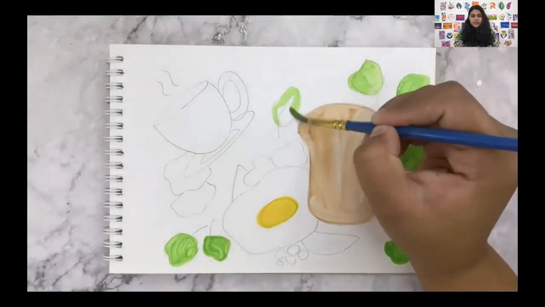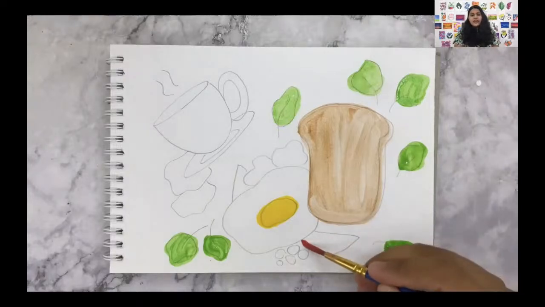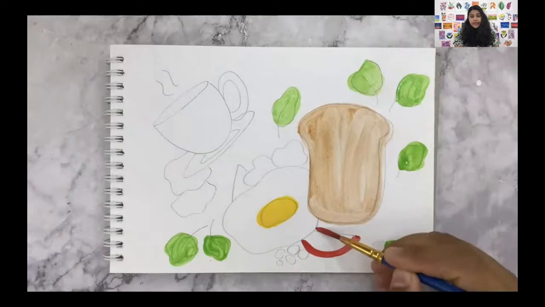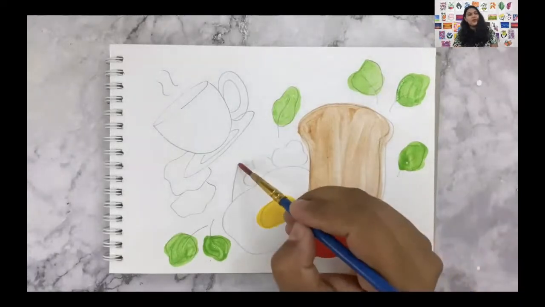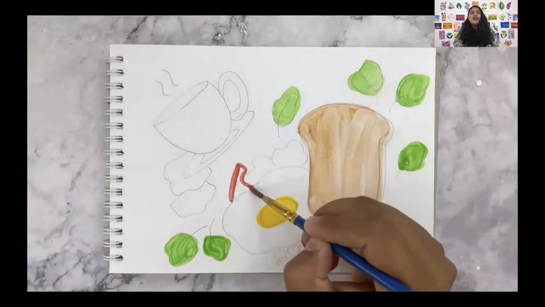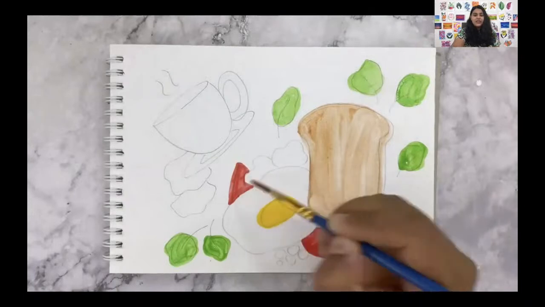Perfect. Really well done, everybody. Good job. Amazing work. Perfect. Awesome. Perfect. All right. Next, I'm going to take a little bit of red and I'm going to start painting in my tomatoes. If you don't have tomatoes, then obviously you don't have to paint this out. But if you do have tomatoes, please do the red in the same manner as I am.